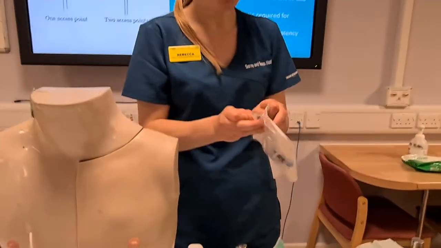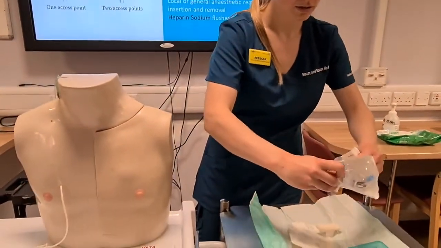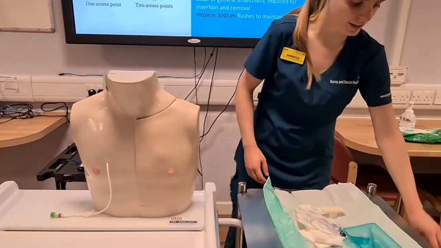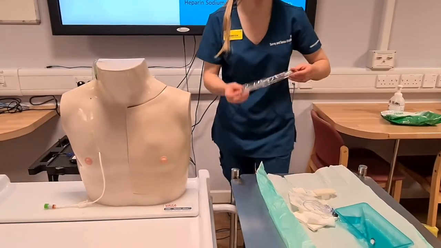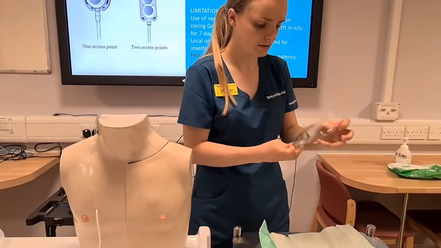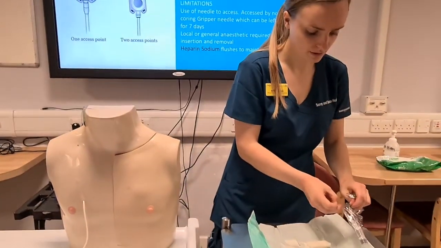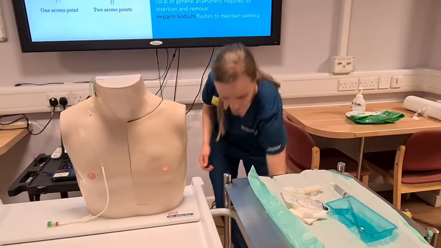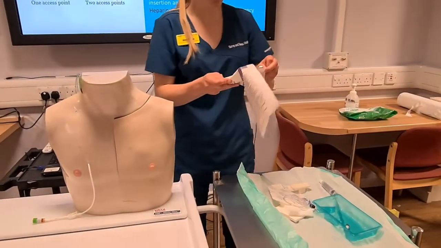So I'm going to open this up onto my sterile field. And throw that away. I'm going to get my flush, placing this onto my sterile field, and my sterile gloves.